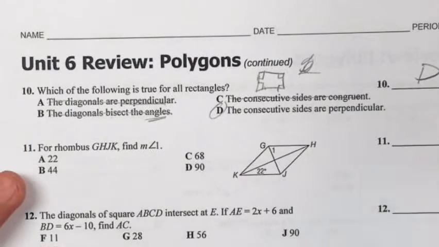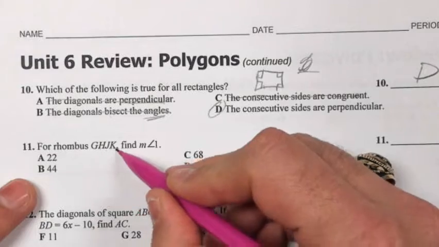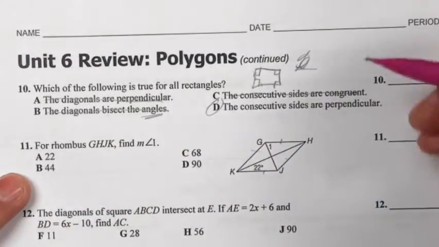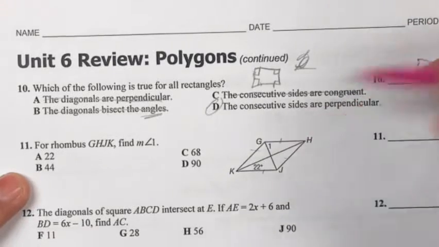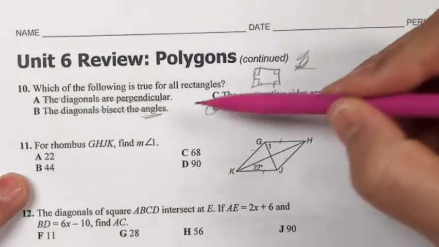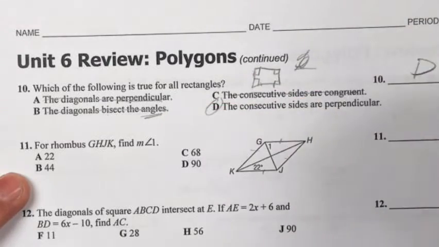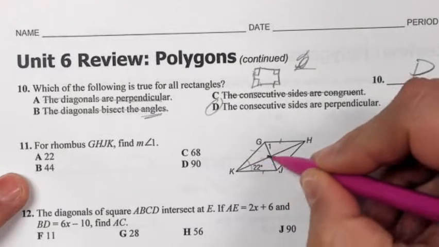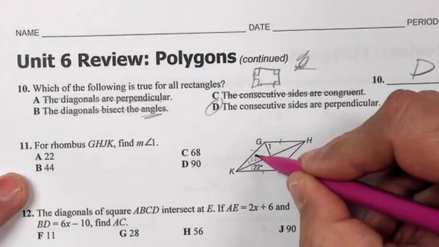Number 11. We've got GHJK is a rhombus, which tells me that all those sides are equal. It wants me to find the measure of angle 1. Well, one of those properties we talked about before was that the diagonals bisect the angles. That means that these two are equal, meaning that that is 22 degrees.